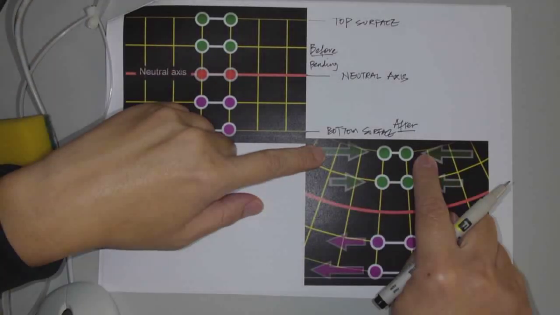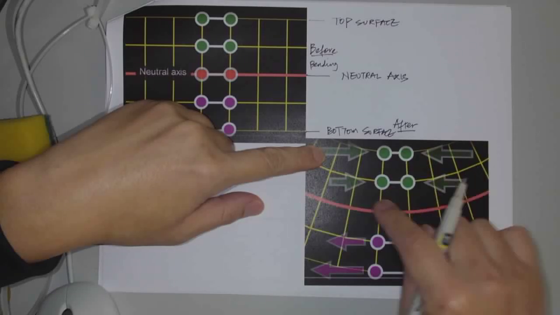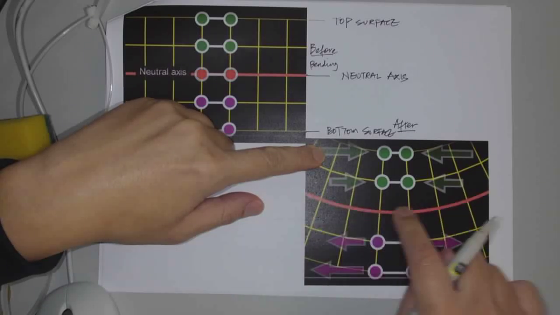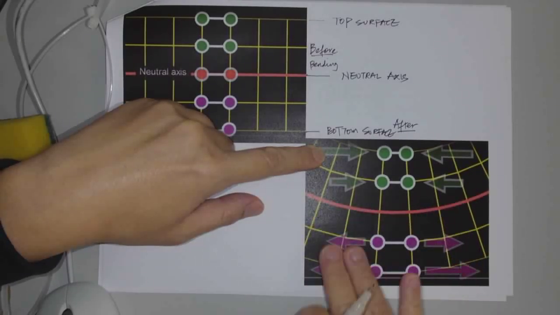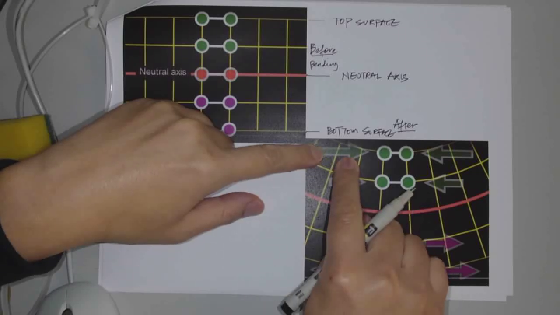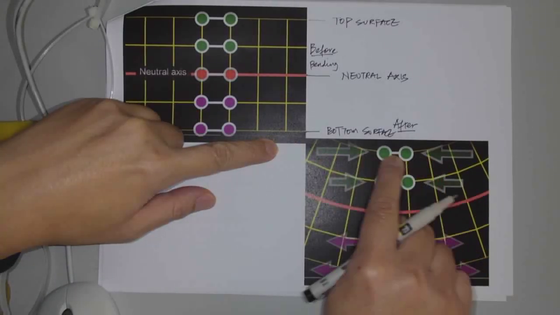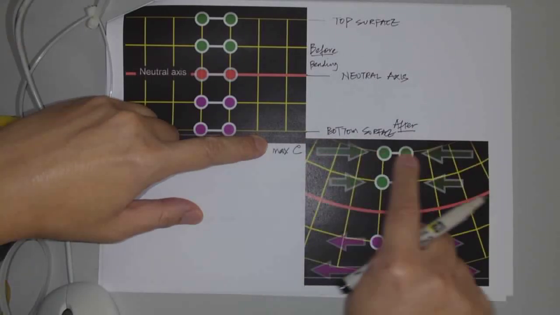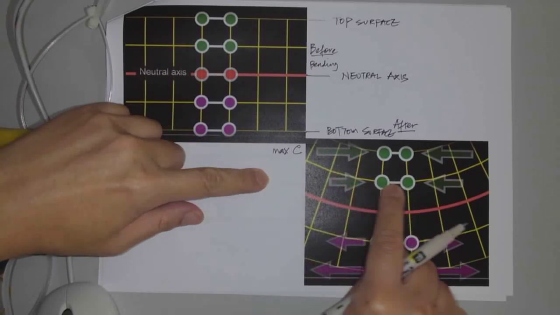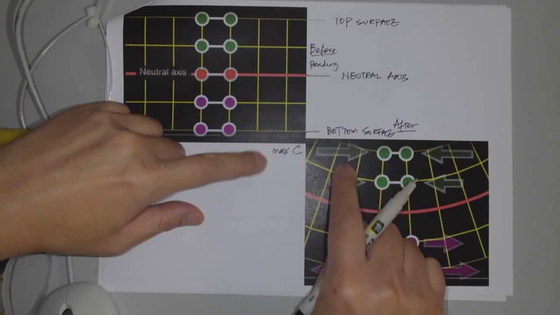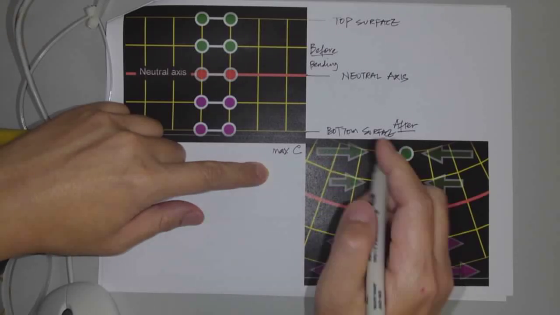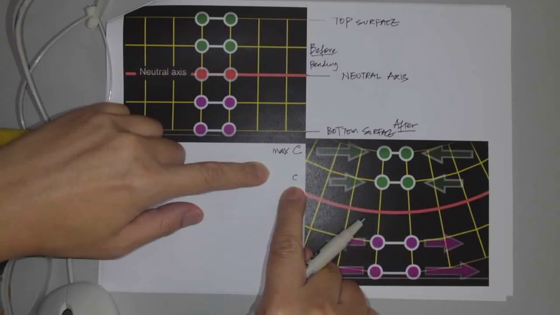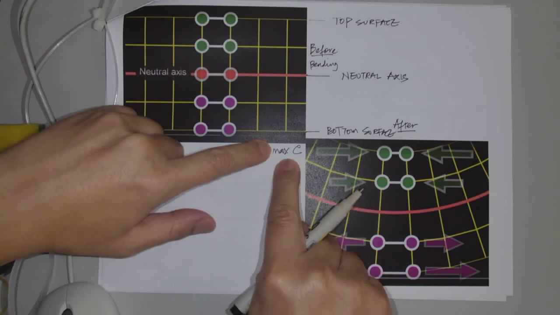Compressive at the top half. Above the neutral axis, everything is in compression. Below the neutral axis, everything is in tension. But the maximum compression is at the top. So this one is maximum compression. Maximum C is at the top. This one is also compression, but it's a bit smaller than the maximum value. So it's still C, compression. I put this little c here just to say this little c is a bit smaller than the maximum.